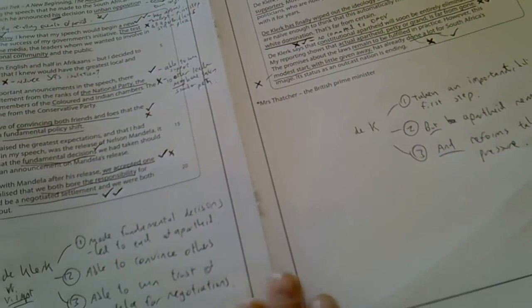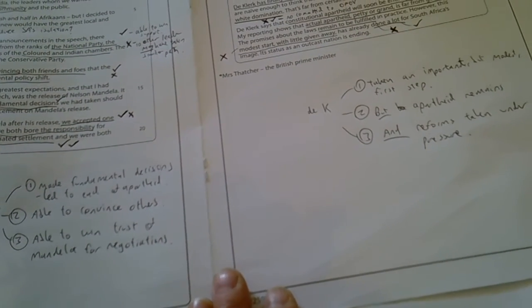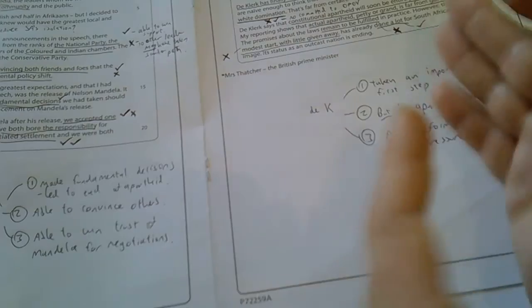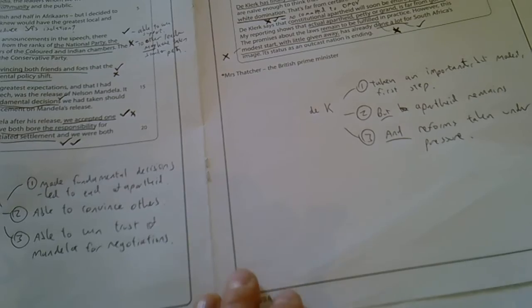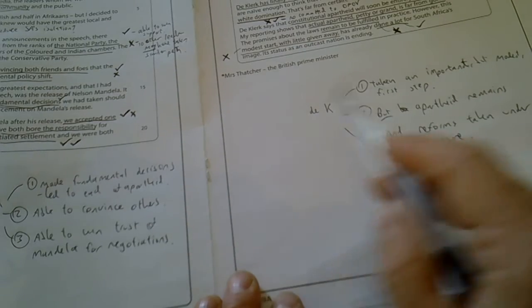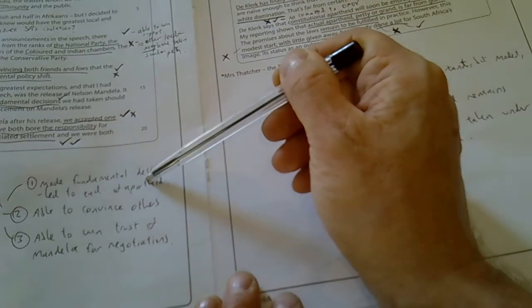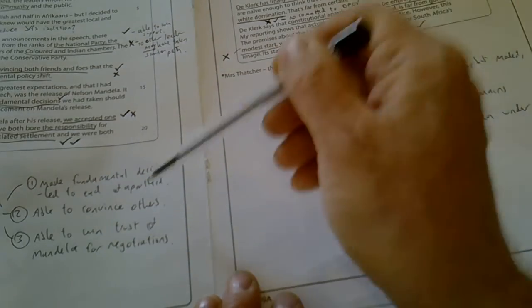Okay, so then when we come to structure, remember we're using these sources together. So what we want to do is see where we can find links, but we don't want to just write about one source and then write about the other source, because then we're not really using them together. We want to compare the sources as we go along. So let's have a look. Are there any points that one source makes that either support the points made in the other source or that contradict it?